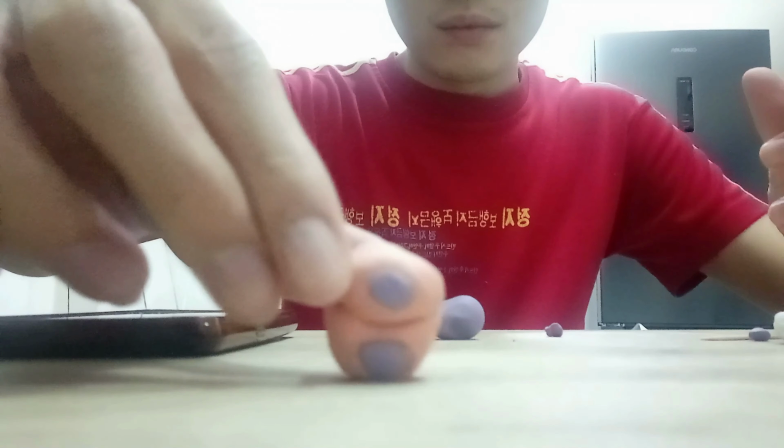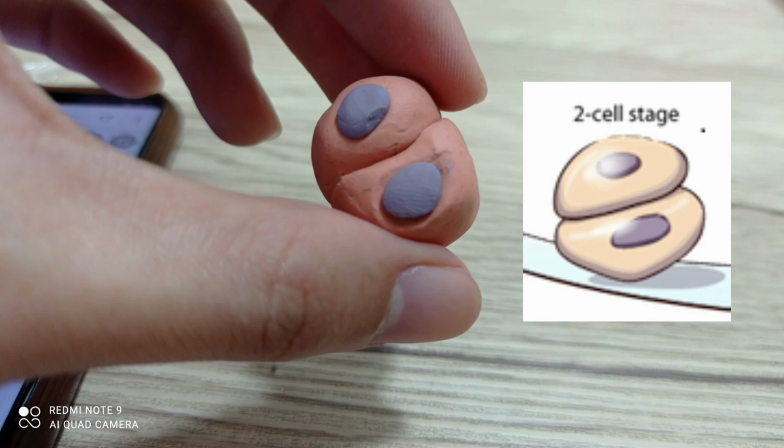It looks like I'm done with my two-cell stage cleavage of early embryonic development. So here is my comparison to the internet source that I found.